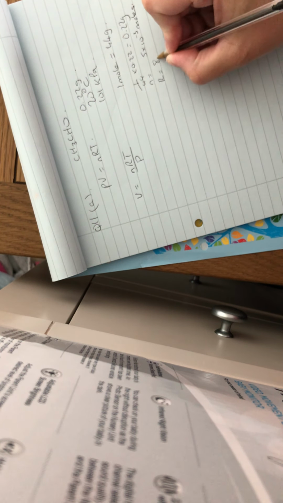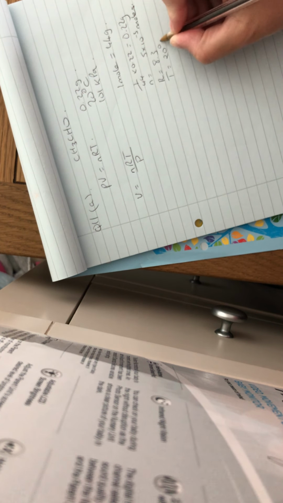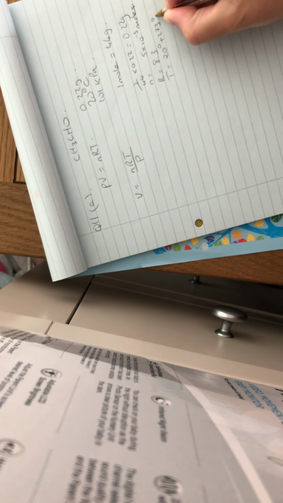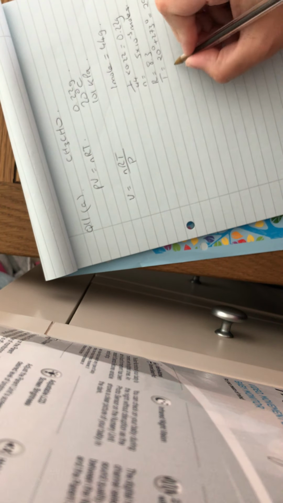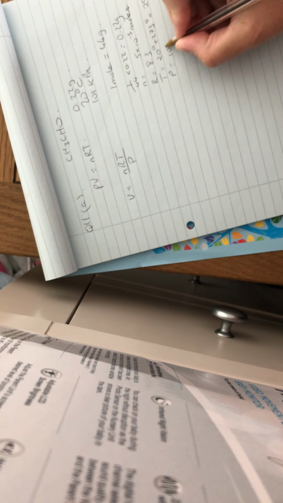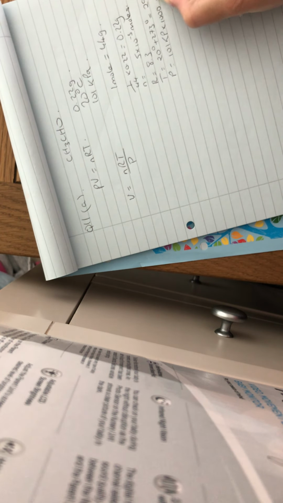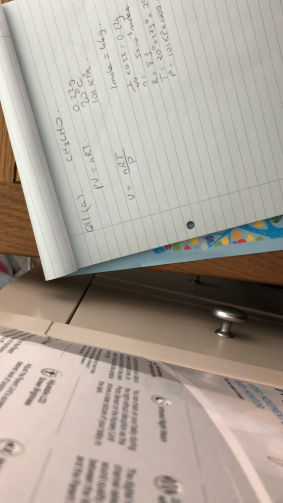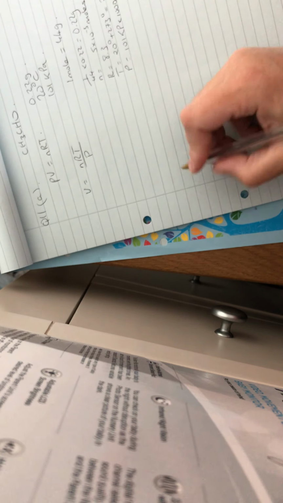Your R is the gas constant, which is 8.3. Your temperature is 20 degrees plus 273, so you've got to have it in Kelvin. So that's 293 Kelvin. And your pressure has to be in pascals. So 101 kilopascals multiplied by 1,000 to get it into pascals, and 101 multiplied by 1,000 is 101,000 pascals. And now I'm substituting in.